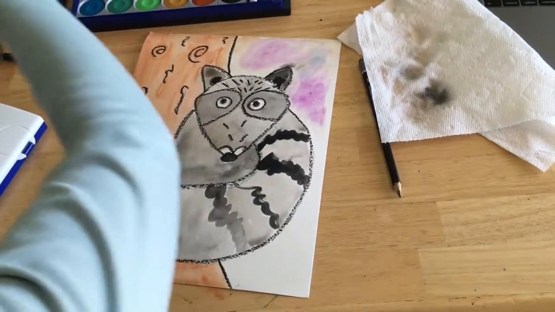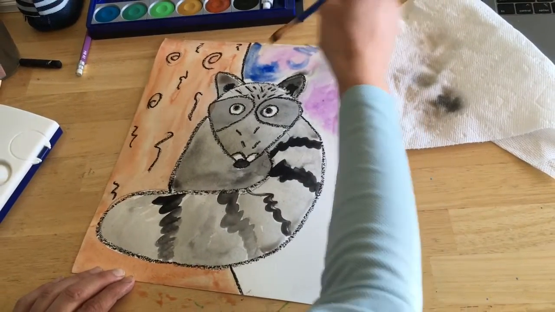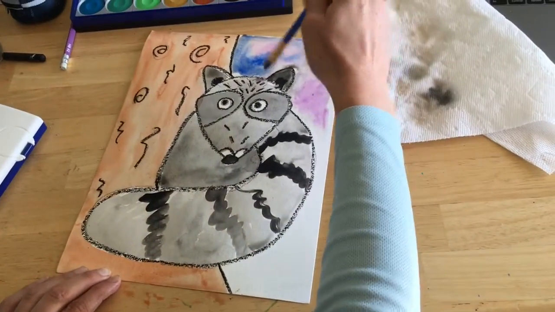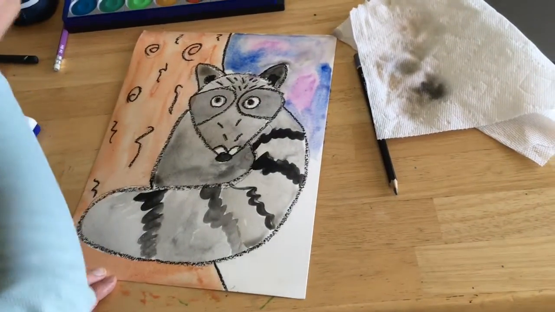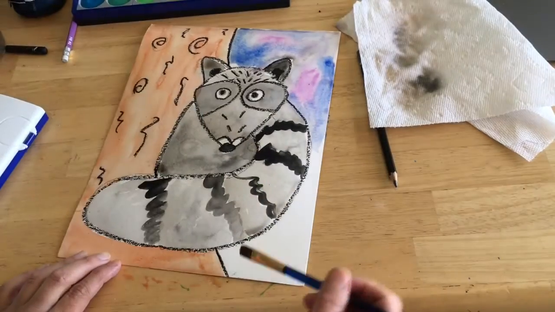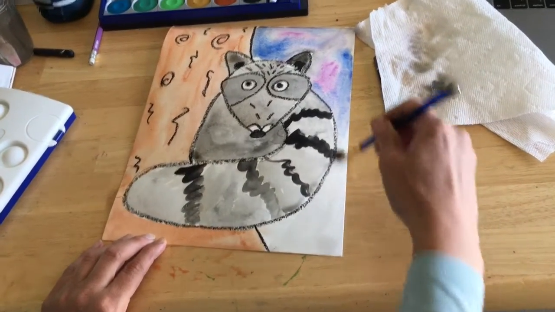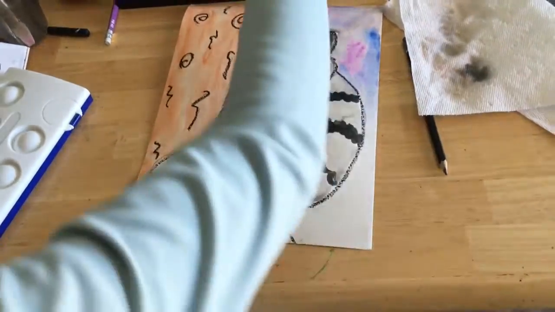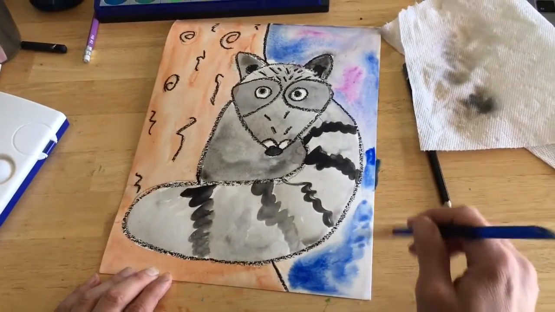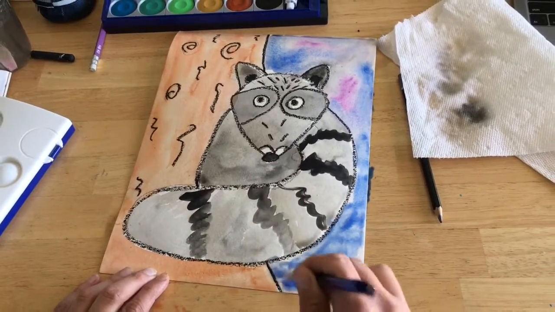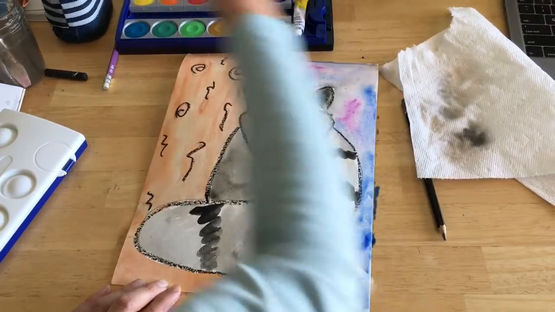Some blues and purples. Make a nice night sky. And just dabbing it really gives it a little texture there.